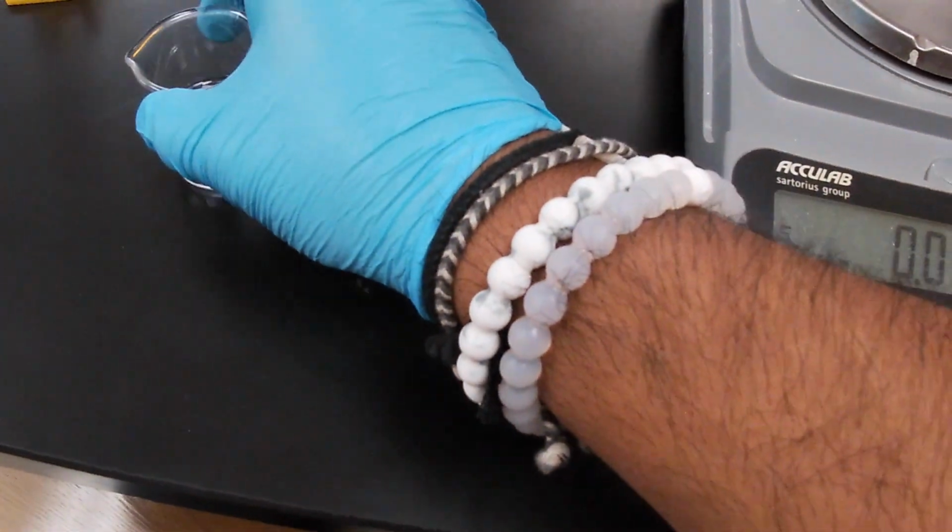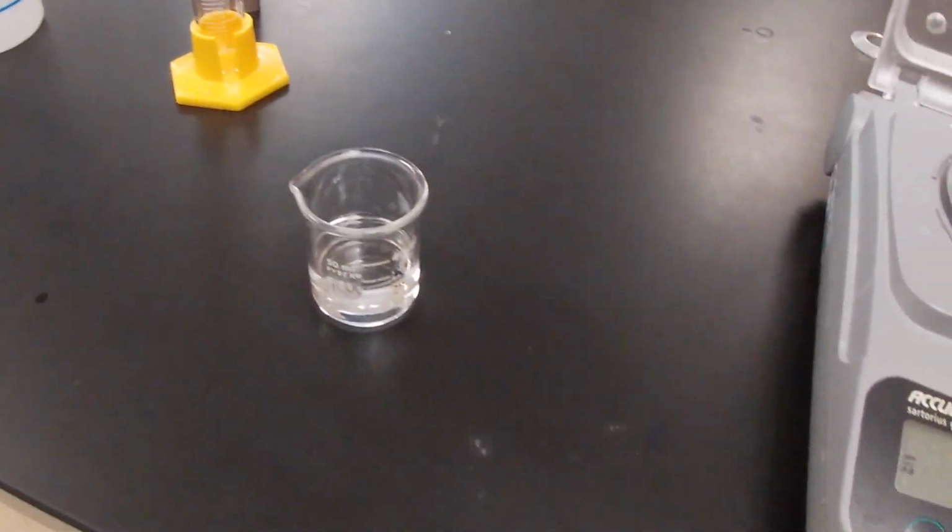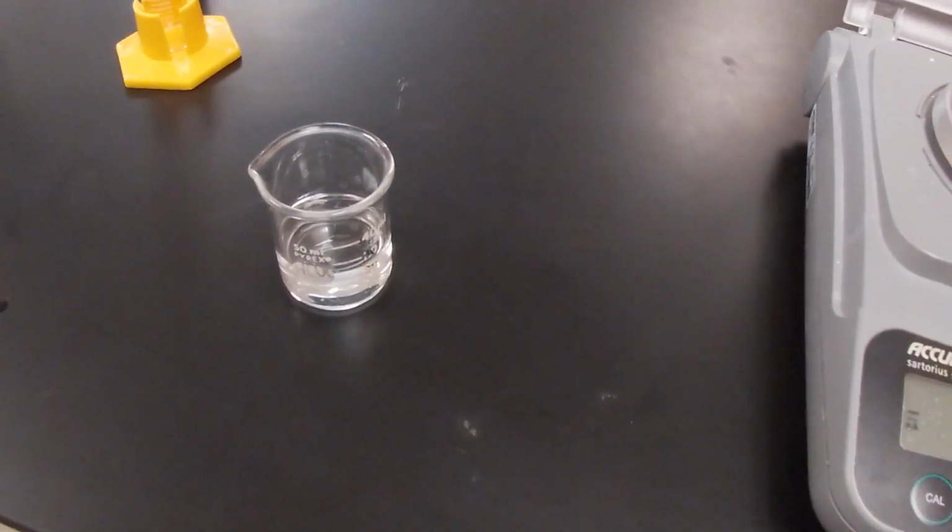Okay. Then you're going to subtract the final minus the initial to determine the mass. And then, of course, you're going to divide that by 20 milliliters, and that'll give you the density.